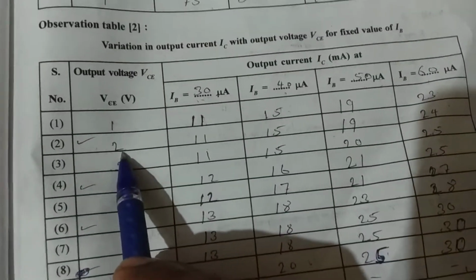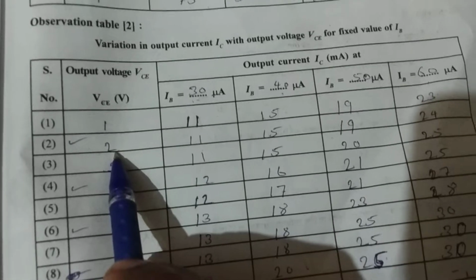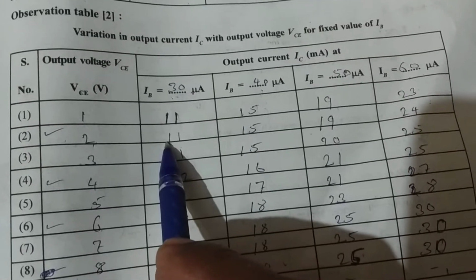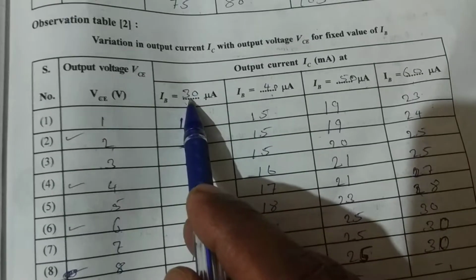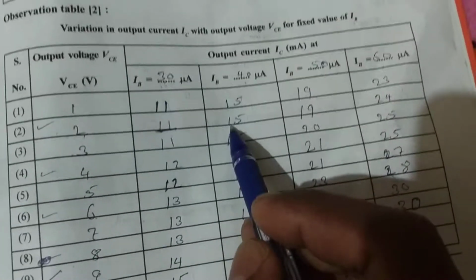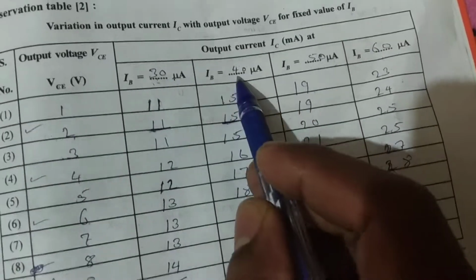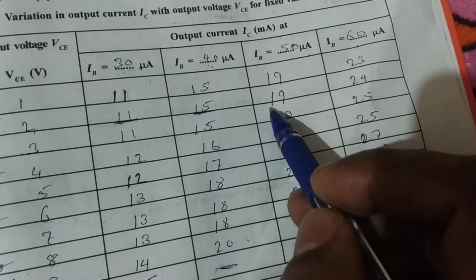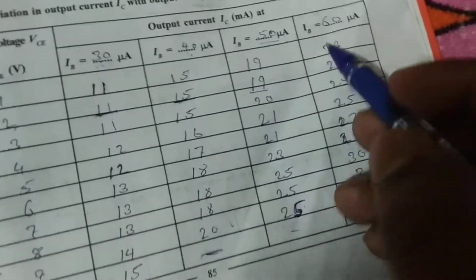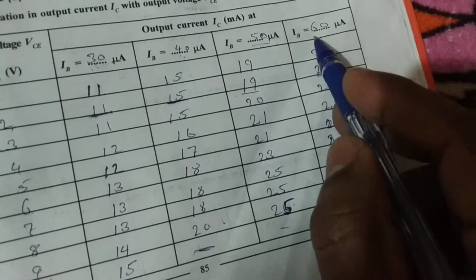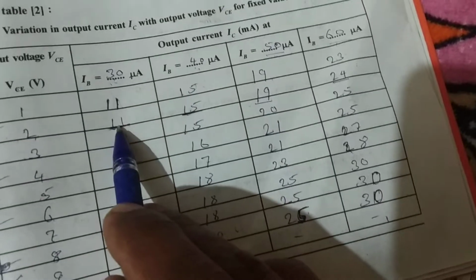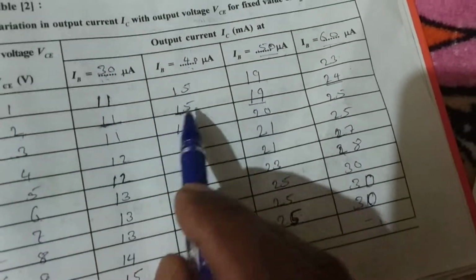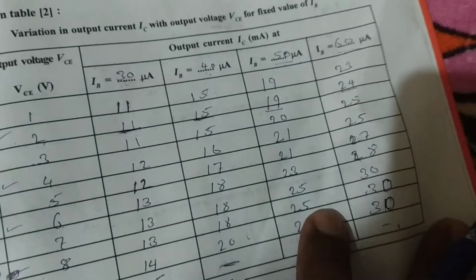So VCE is equal to 2 volt. First IC is 11 corresponding to 30 microampere. Next one 15 corresponding to 40. Next one 19 corresponding to 50. Then 24 corresponding to 60. So therefore we can write the values of IC: 11, 15, 19, 24.